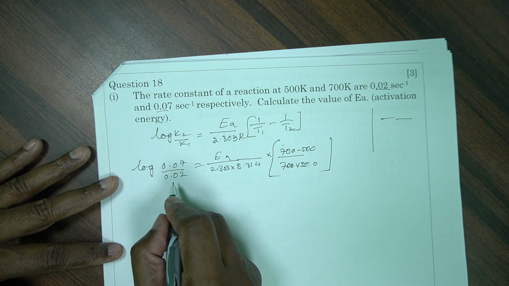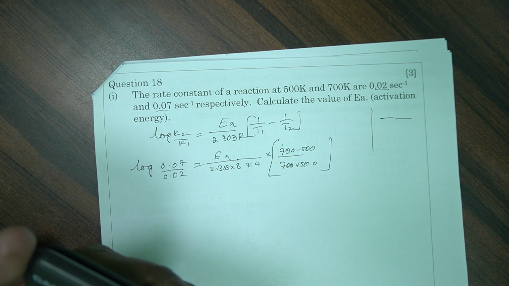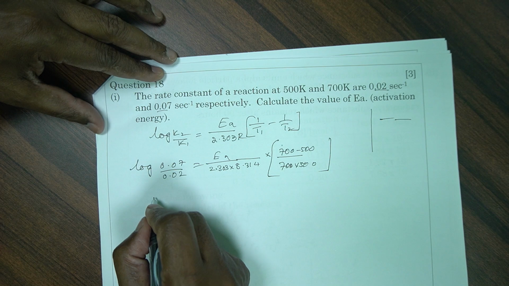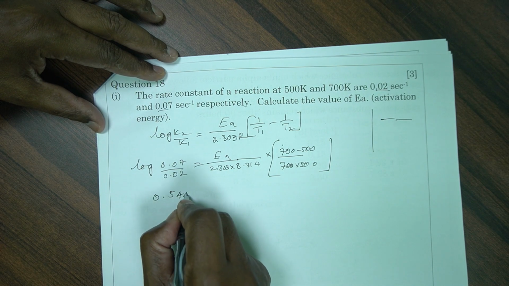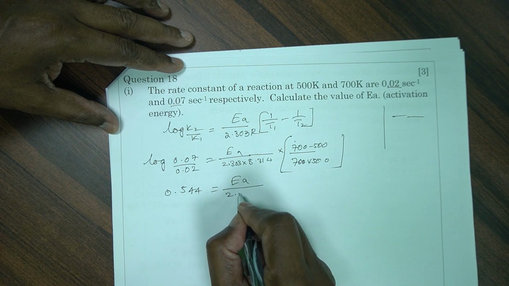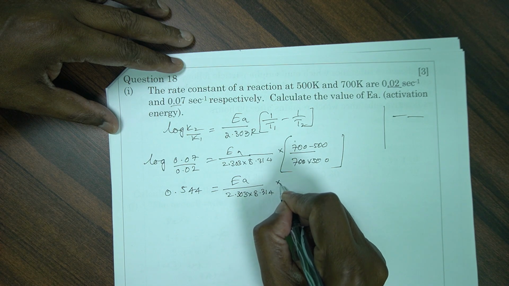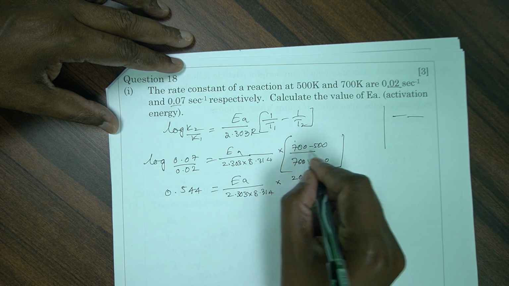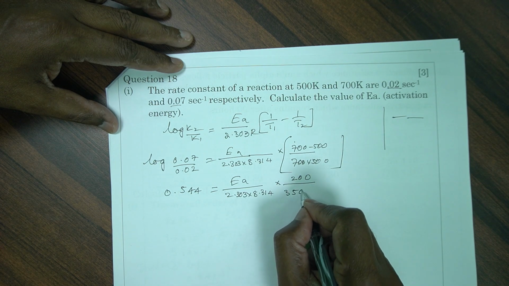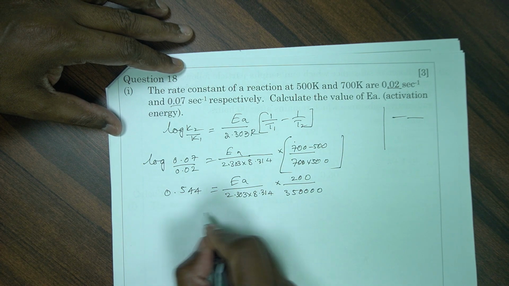Okay, substituting and solving. So what you will have, this can be solved using a calculator. Log of this will be taken, going to be 0.544 is equal to Ea upon 2.303 into 8.314 into 200, upon 350000. So we can change the subject now.